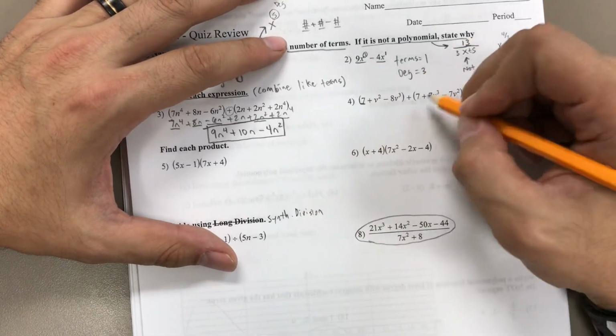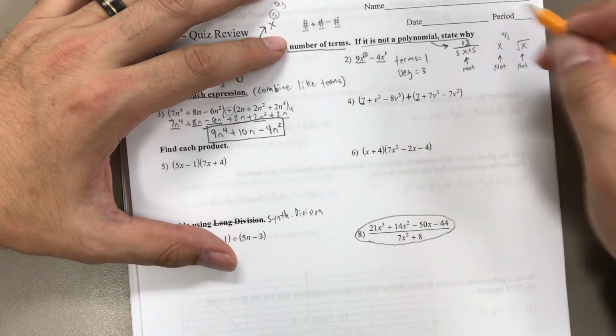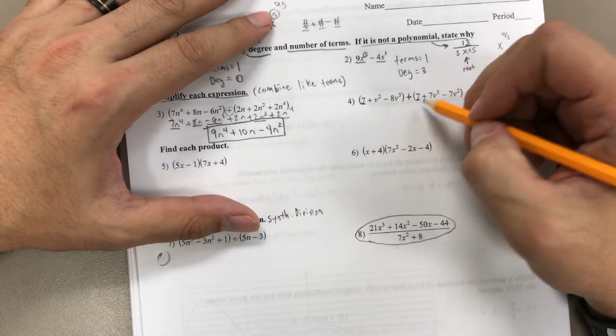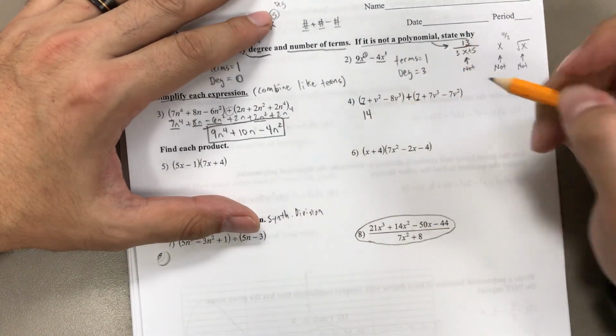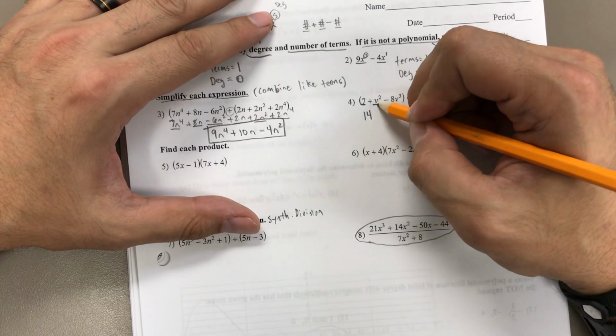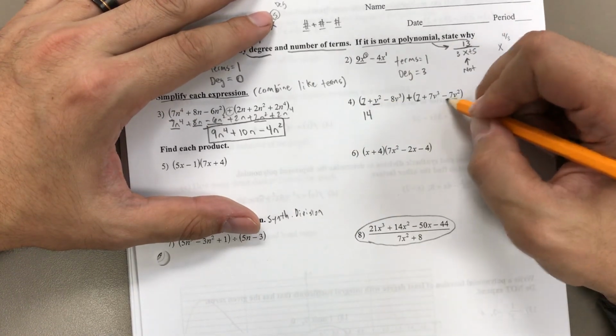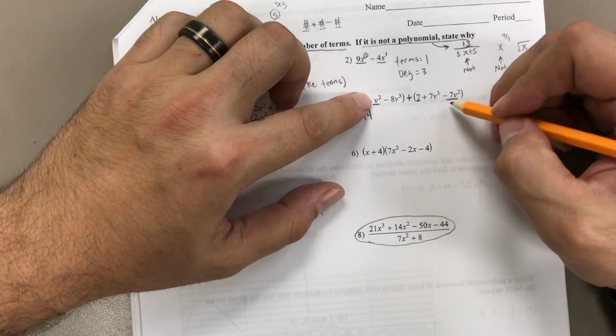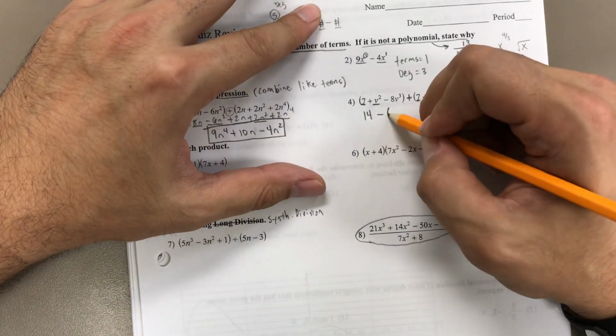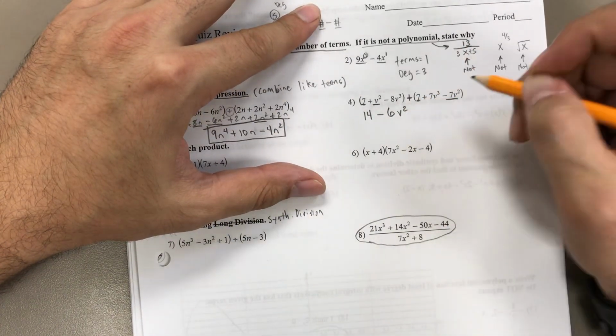So I've got a 7 and another 7, and I'm adding, so I can get rid of the parentheses entirely if I want. 7 plus 7 gives me 14, so that's the constants. Then I have 1 v to the second, and I have negative 7 v to the second. So if I have 1 and I subtract away 7, that gives me negative 6. So negative 6 v to the second.